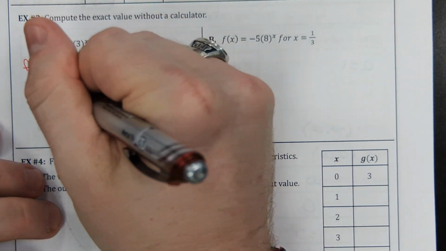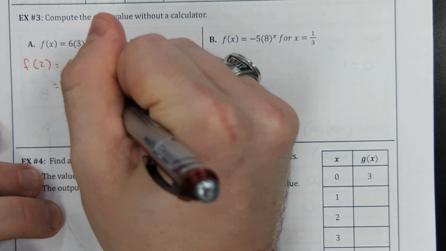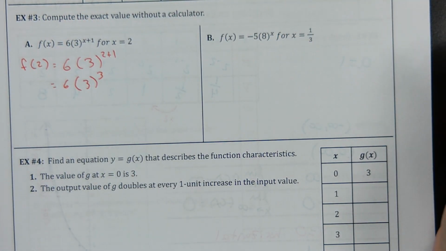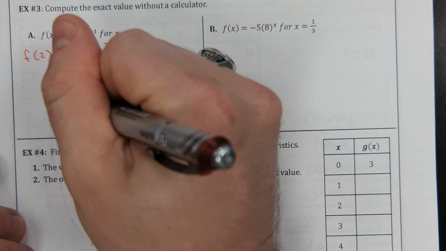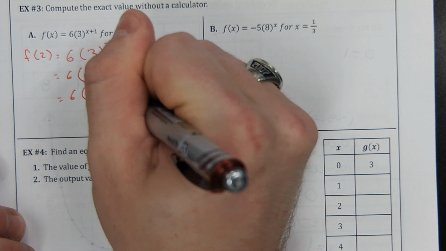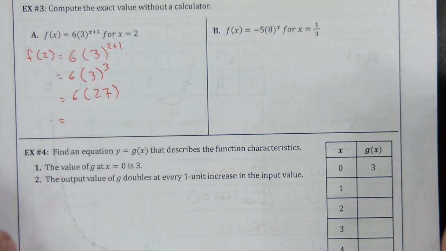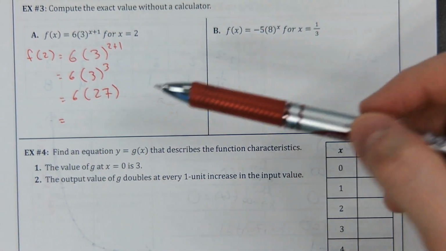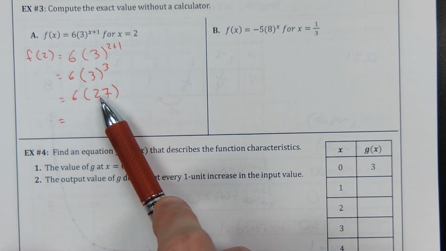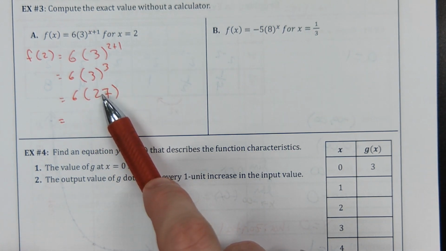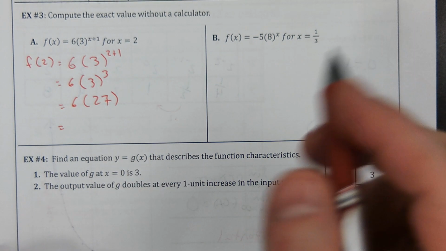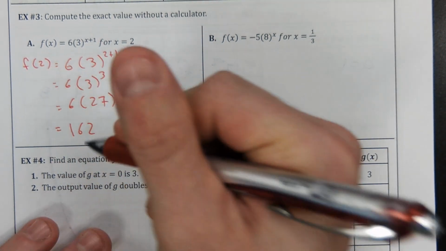Two plus 1 is 3. PEMDAS says exponents come first. 3 times 3 times 3 is 27. And it says no calculator, so instead of saying 6 times 27, let's do 6 times 20 and 6 times 7. 6 times 20 is 120. 6 times 7 is 42. 120 and 42 makes 162.